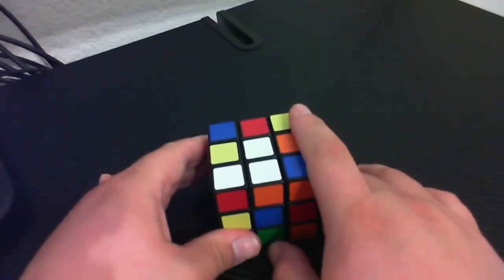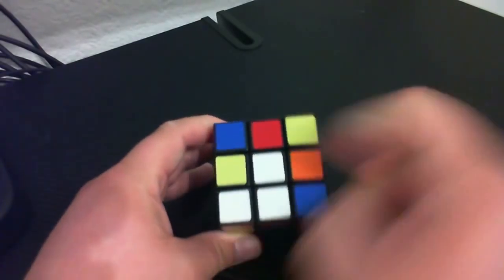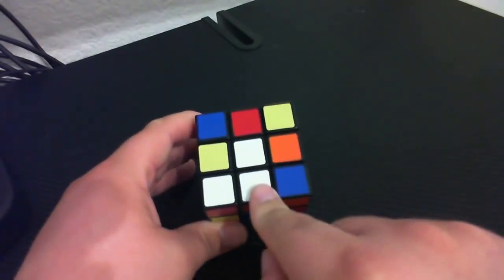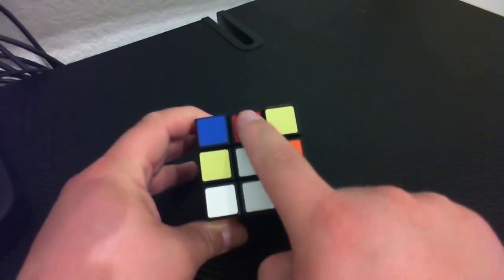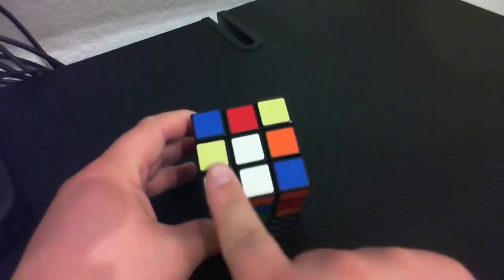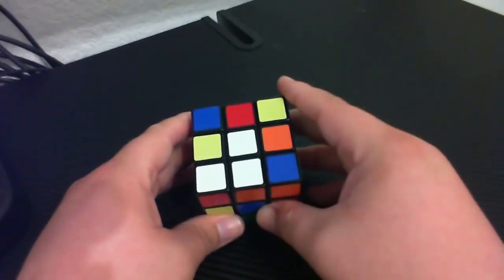Now how we're going to start is we're going to want to make a cross with the white pieces. So we already have a white piece here. We want a white piece here, here, and here. So we get this cross pattern. Just completely ignore the corners for now. We don't even want to think about them.